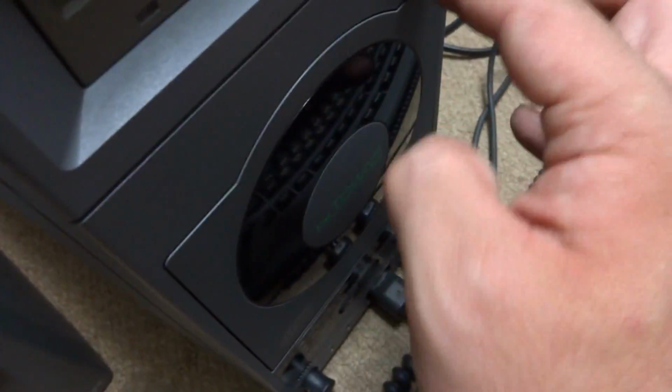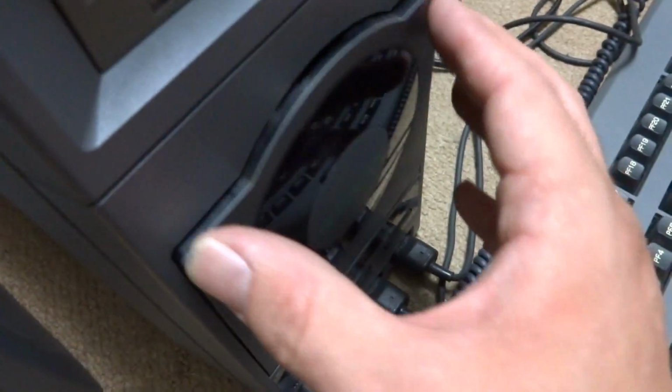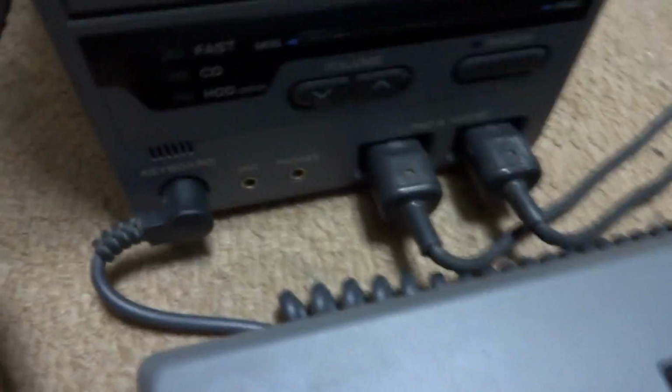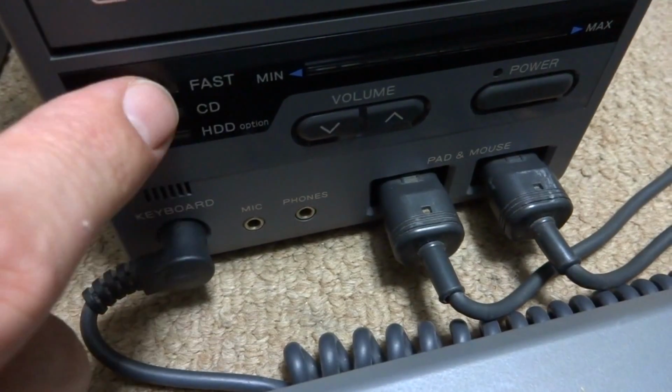And then when you go to open it, even if the disc was still spinning, what's nice is these two rubber stoppers here actually cause the disc to stop and not go flying out. So really inventive for its time. Down at the bottom here, if we take a look, we can see it has a fast, judging by the speed of the disc, how fast it's going.